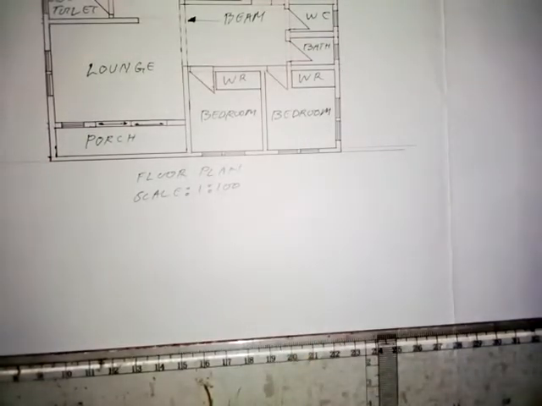So now that we want to work on the front elevation, we are still going to make use of the specifications. I will bring it in later and I will tell you what we are going to make use of on the specifications.